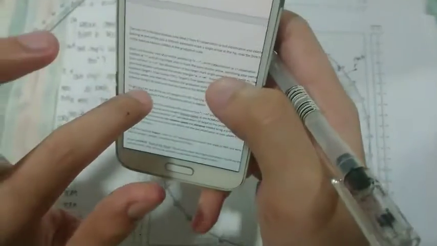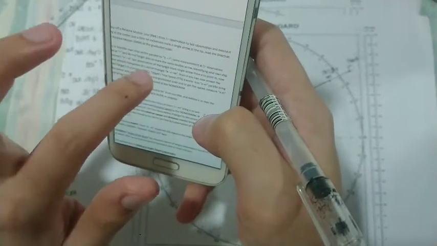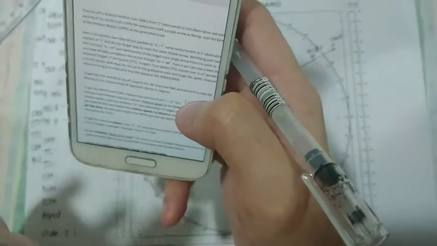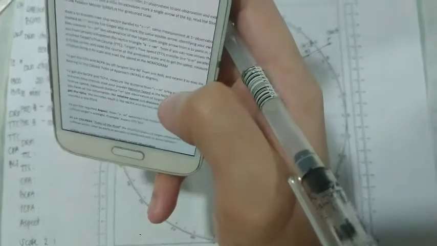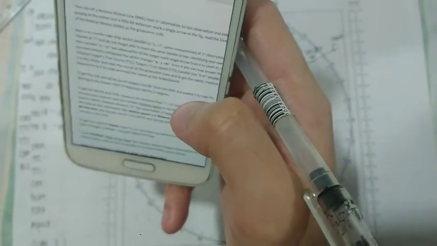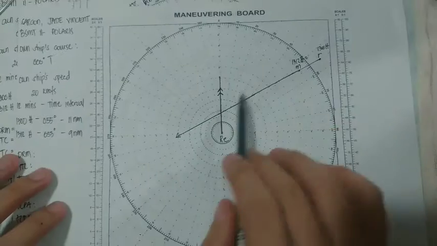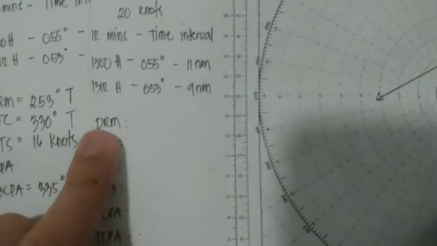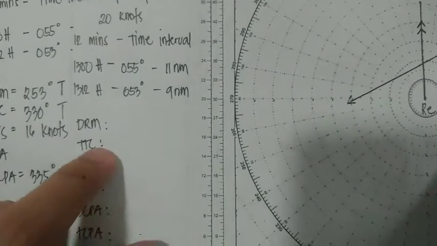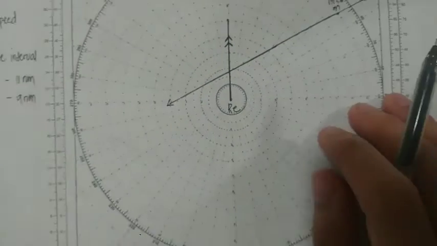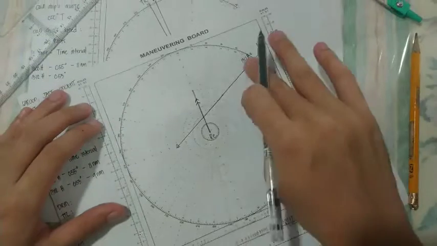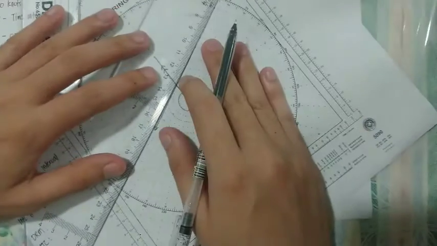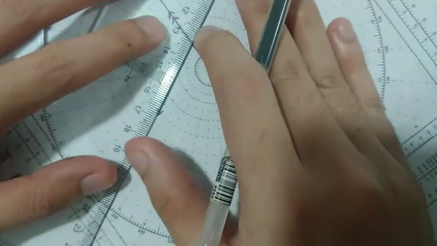Then naa sa guidelines nga after nimo maka-mark og single arrow at the tip, read the direction of the relative motion, or the DRM, at the graduated scale. So meaning after nimo plot, makakuha na ka sa DRM or sa direction of the relative motion line. Imo na siyang tan-awon kung unsay bearing sa imong RML, or makuha nimo ang direction, kung asa siya natunong nga bearing.